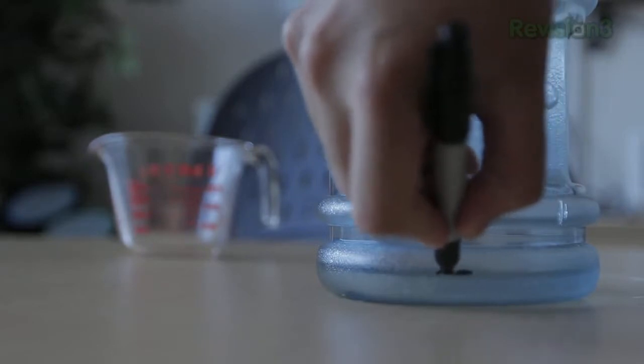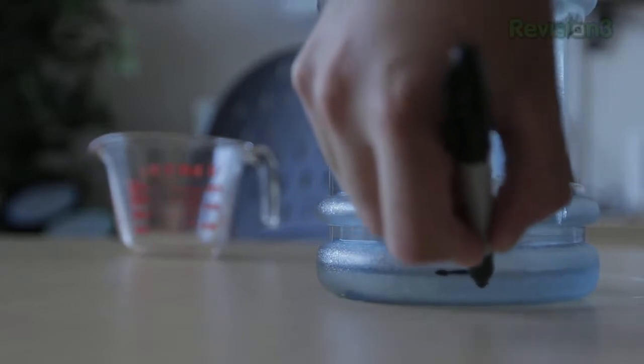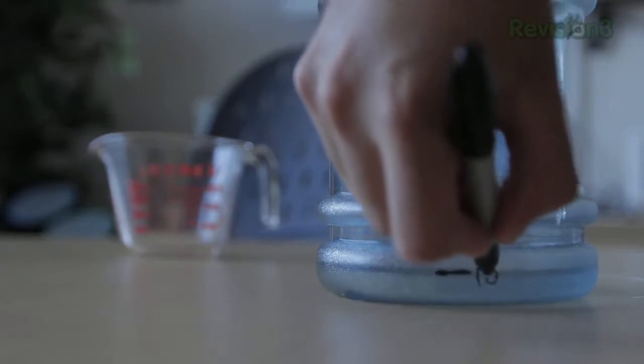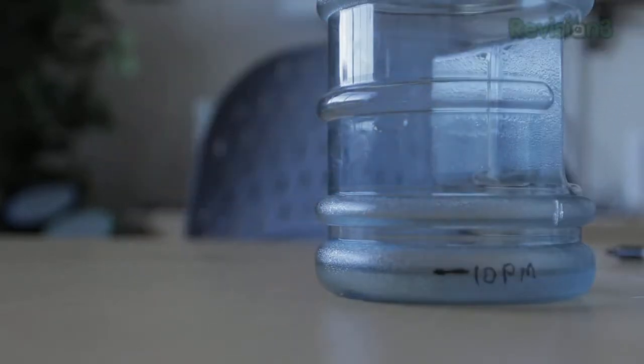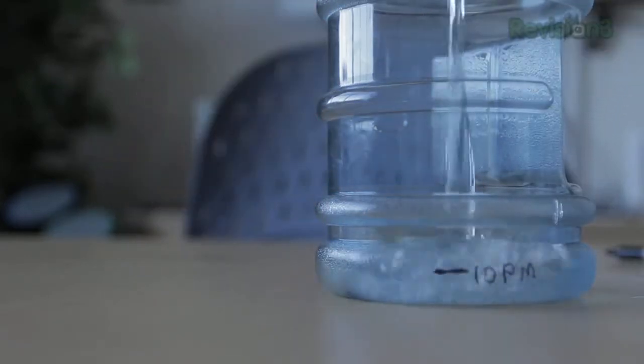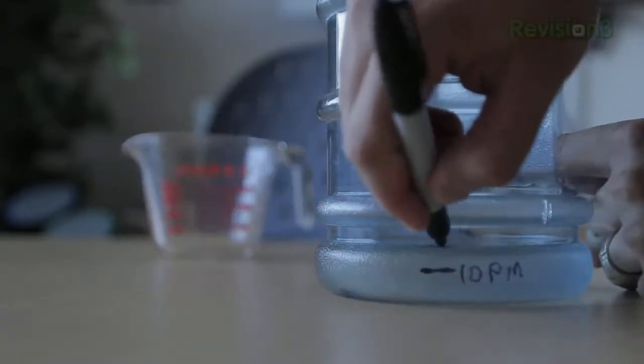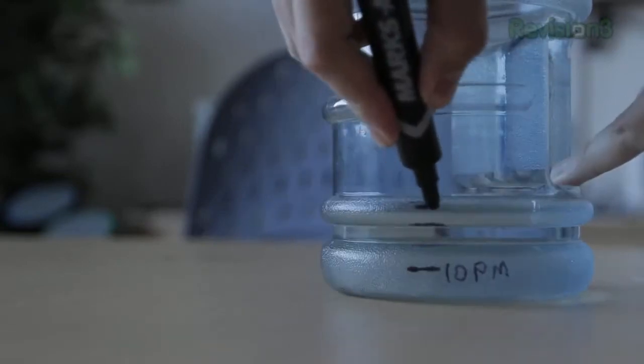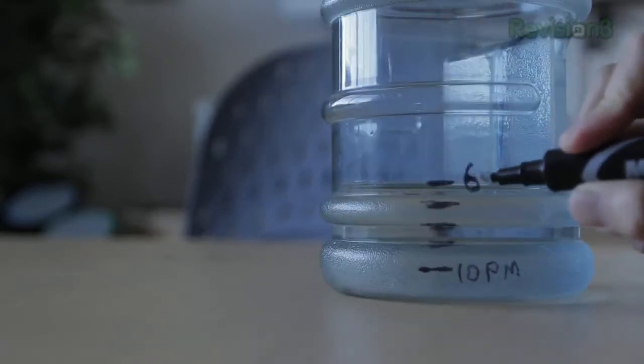Step 3, take 4 ounces of water, or whatever your result is, and pour it into the jug. Now take a Sharpie and mark the water level and call it 10 p.m. or 1 hour before you typically go to sleep. Take another 4 ounces of water, pour it into the jug, mark it, repeat. You see what I'm getting at here? Eventually you're gonna work your way back to the time you wake up.